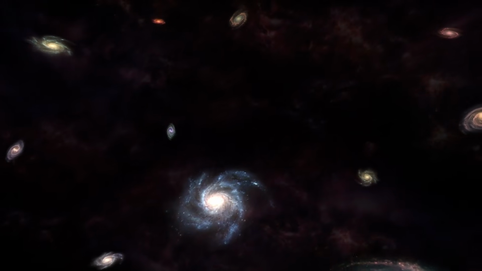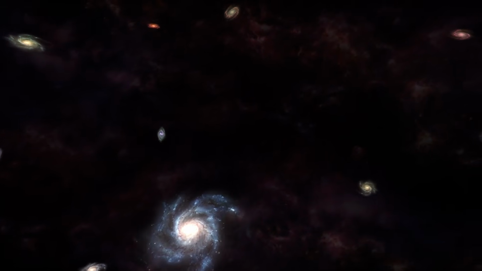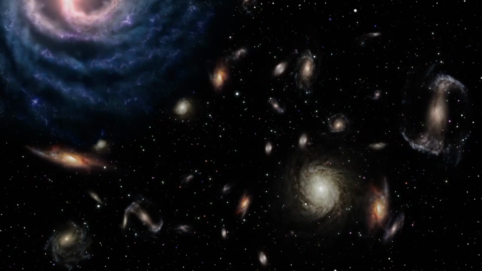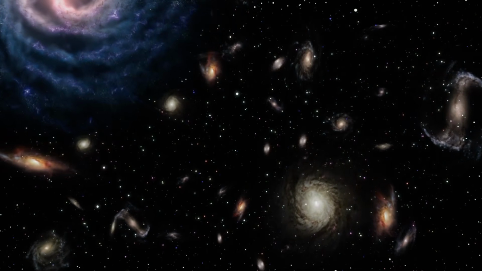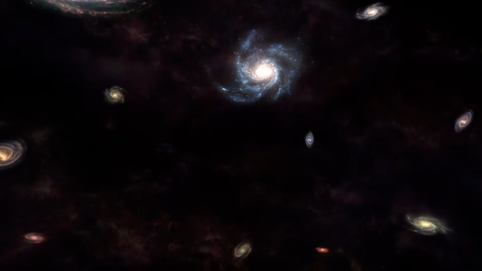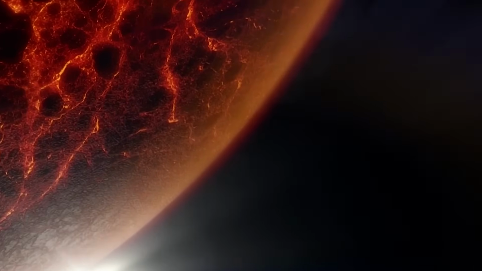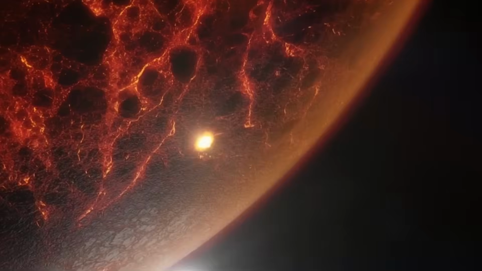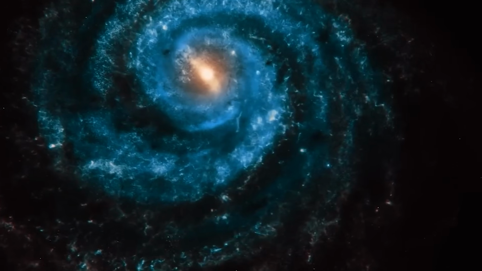Galaxies are mostly empty space. Although they contain billions of stars, the stars are separated by vast distances. When two clusters collide, the galaxies mostly pass through each other without direct collisions between stars. The chance of two stars hitting each other is extremely small. As a result, the galaxies move forward with only slight disturbance.